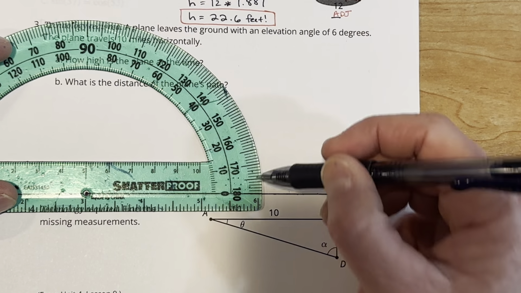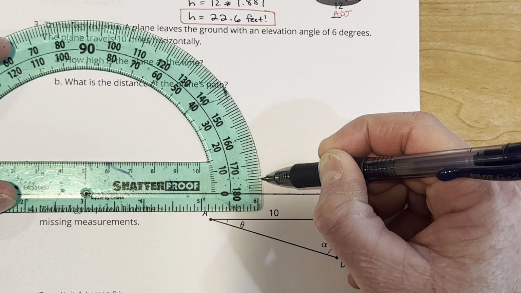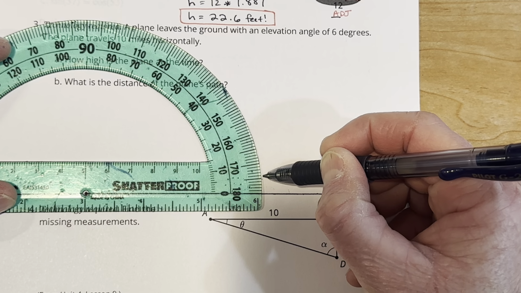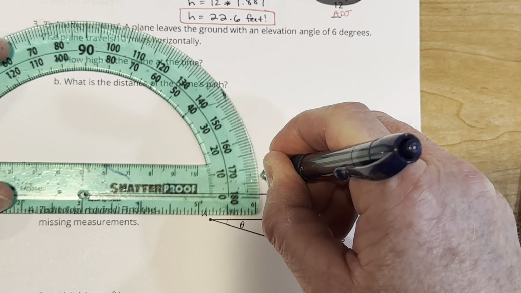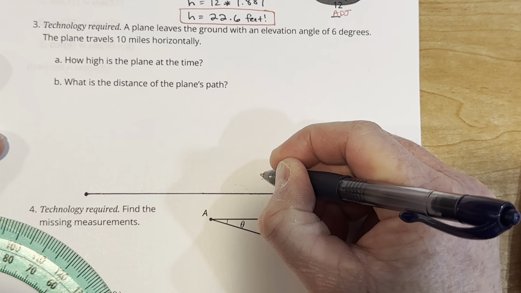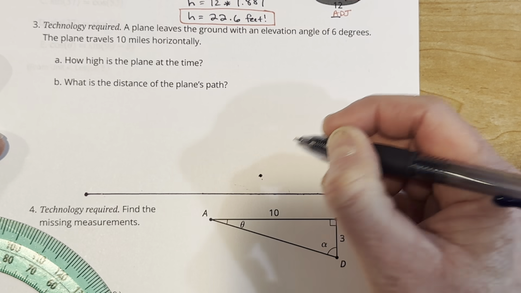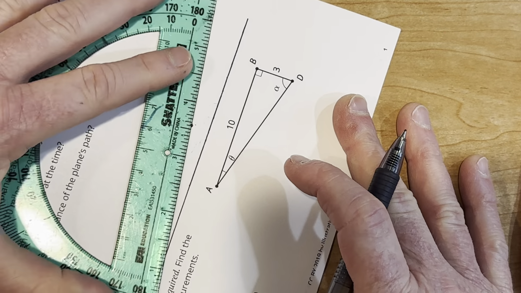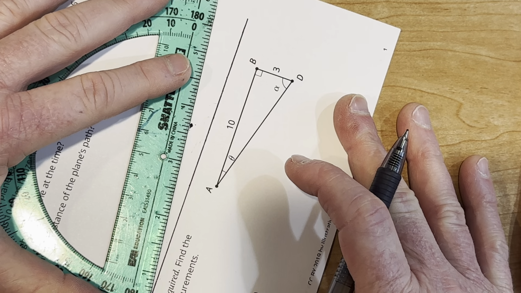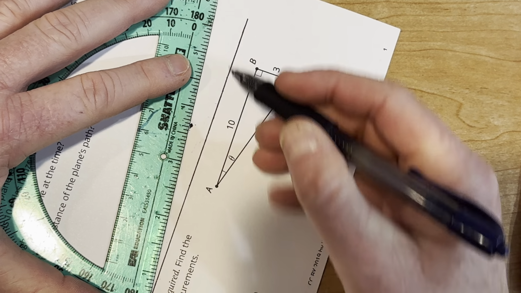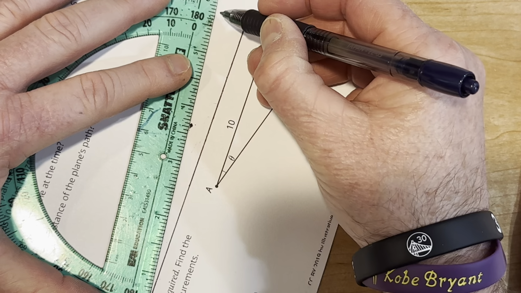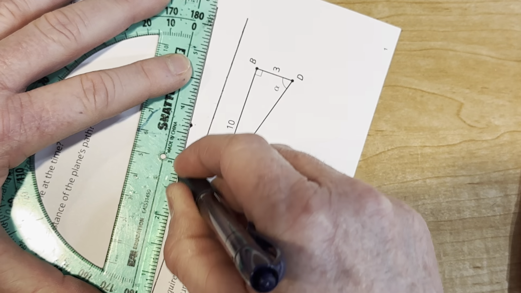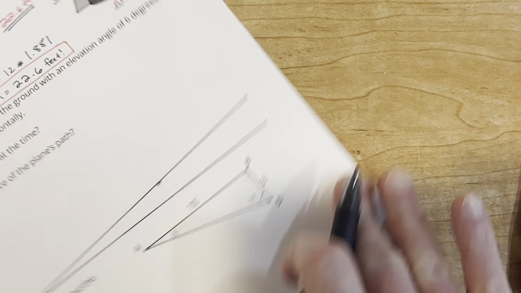Center on the center, line on the line. There's 5. There's 6. All right. You might not be able to do it inside the triangle, but here you go.